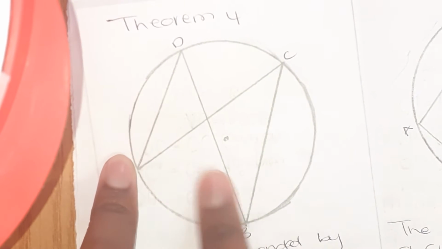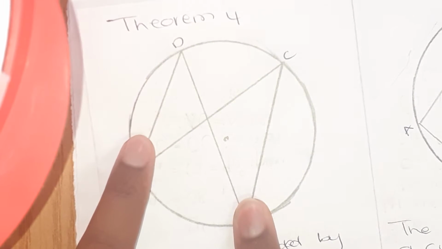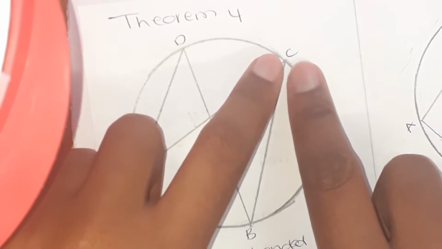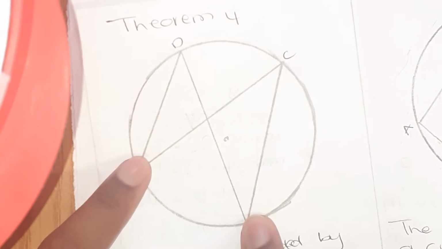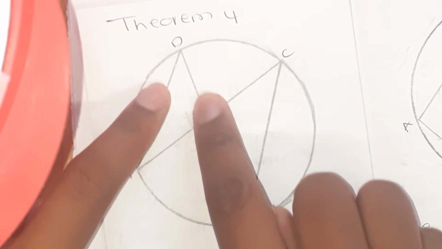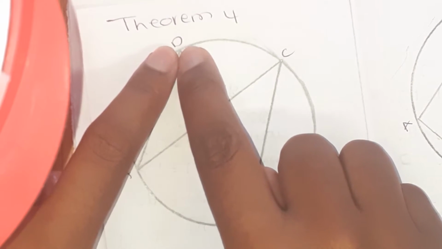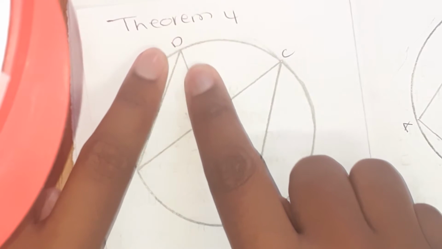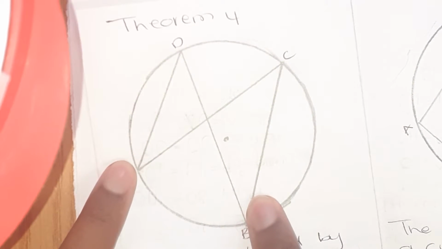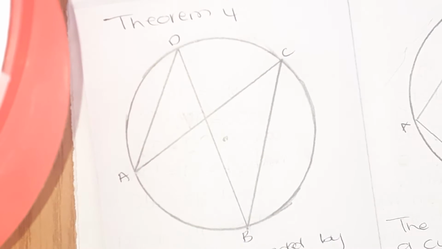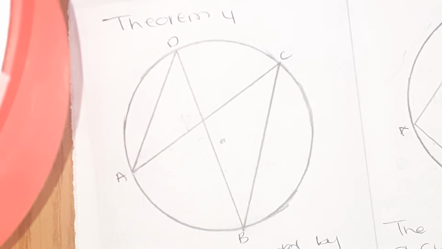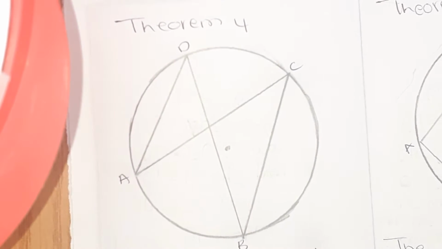They will meet here, so this angle and this angle are equal. Also, when you start at C, you will go this way and then they will meet there at D. Or when you go from D, you will go down like this and then you will meet at C. So this is what we call the bow tie. This is to prove the bow tie.